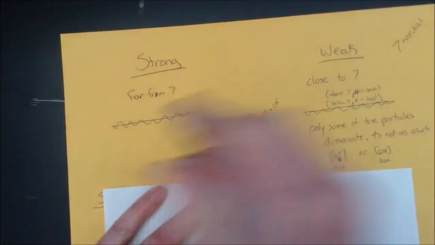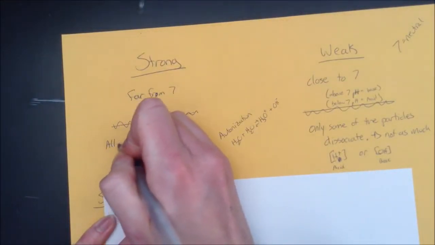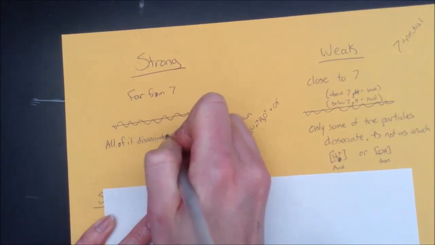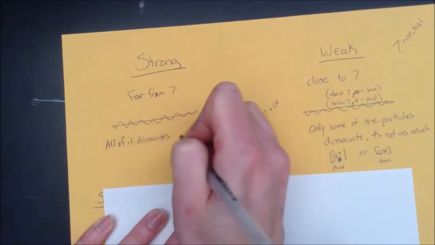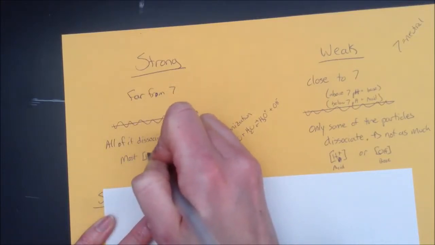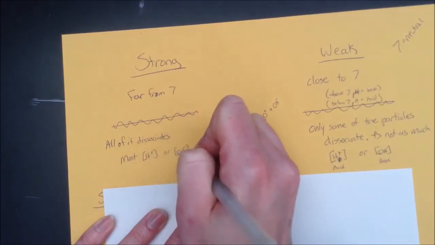If I don't have a significant difference between them, then it's a weak acid or a weak base. On the other side, with my strong acids, all of it dissociates. That means I have the most possible amount that I could have, the most of my hydrogen concentration or my hydroxide concentration.